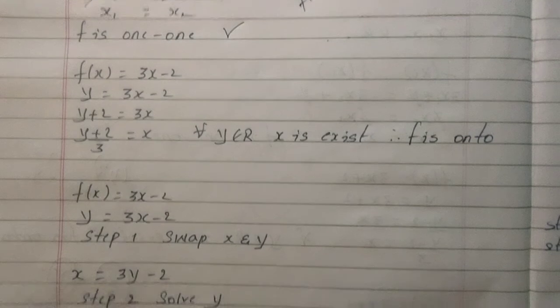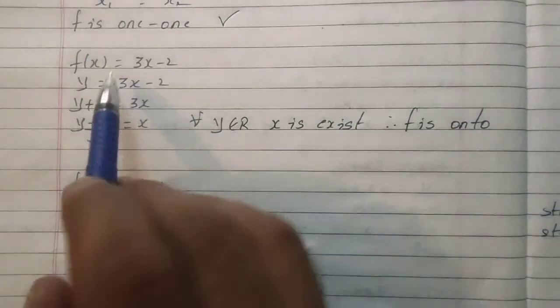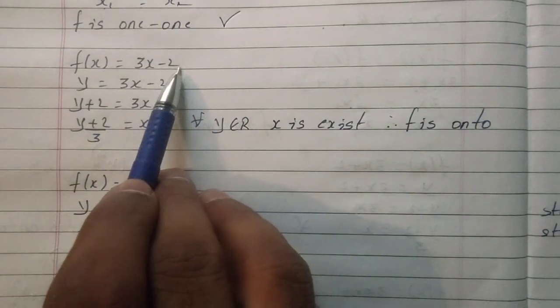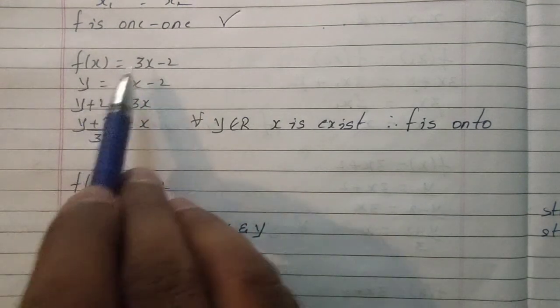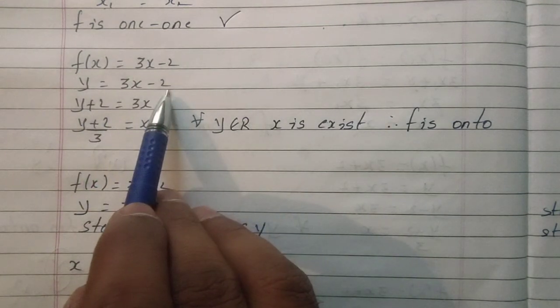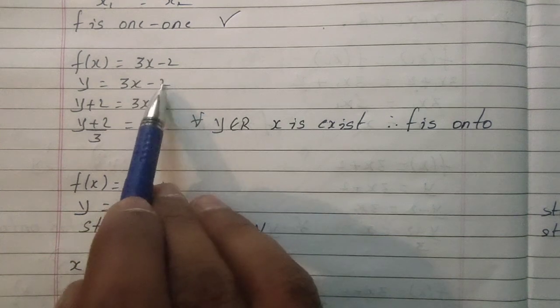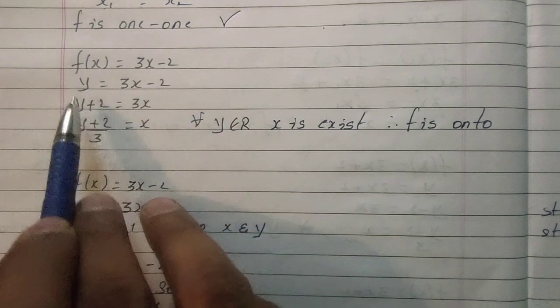Now to show onto, take the function f of x equals 3x minus 2. f of x is nothing but y, 3x minus 2. Find the value of x. First I will transpose this 2 to the left side, so y plus 2.